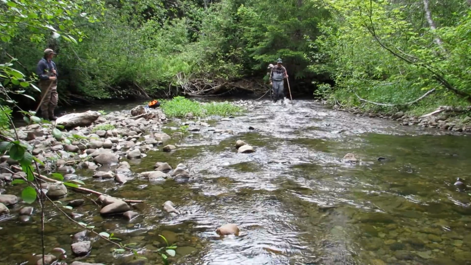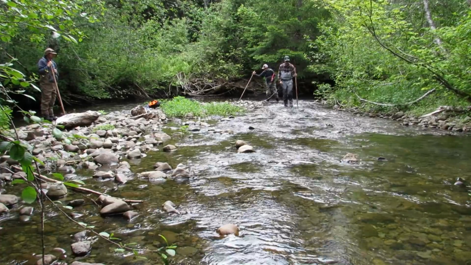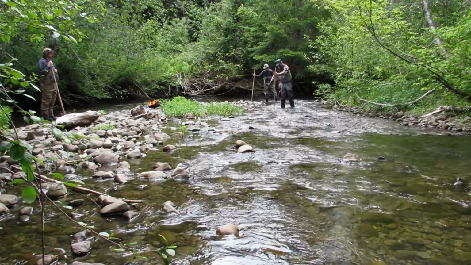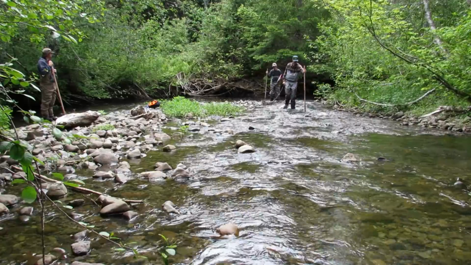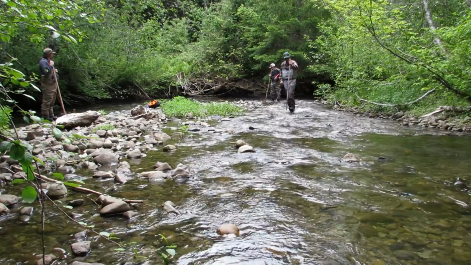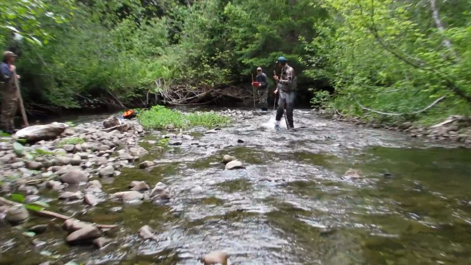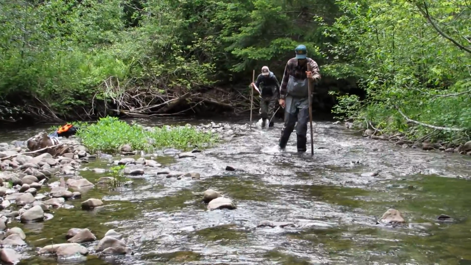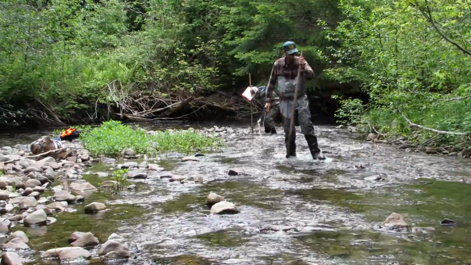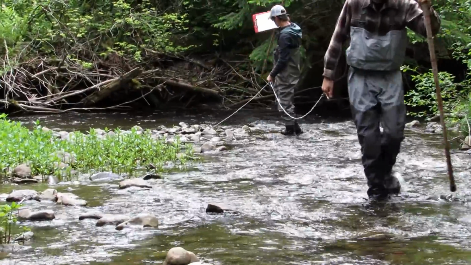He has the drag tape either attached to him or in his hand. He may attach it to his backpack. And as the observer, he'll come upstream and he'll get a max depth and an average depth. An average depth is taken along the thalweg, which is kind of the main flow of that channel unit, and he'll also look for a max depth along that unit.